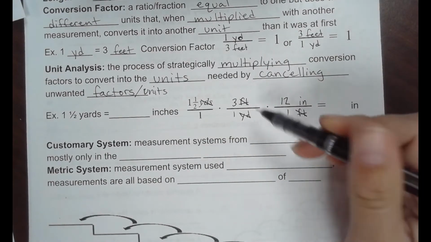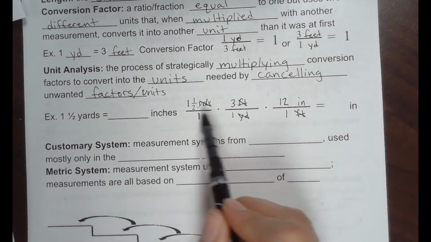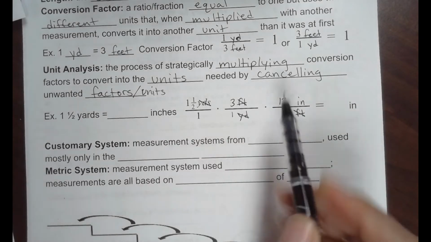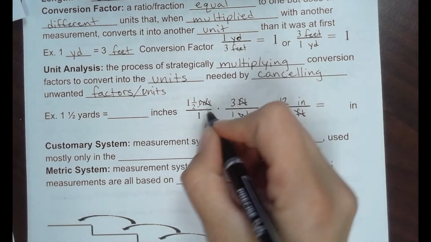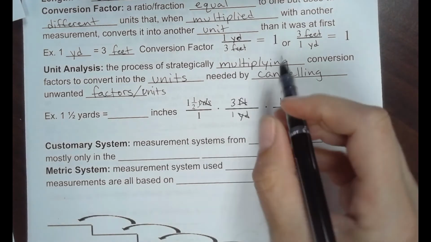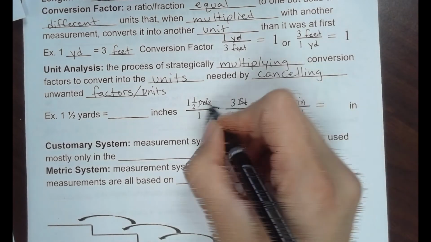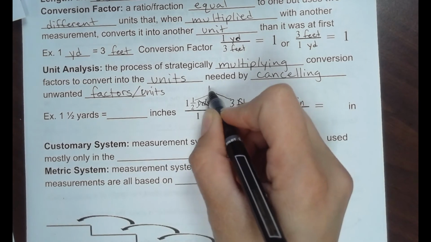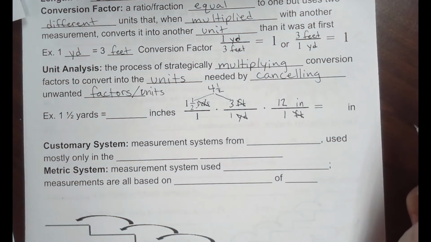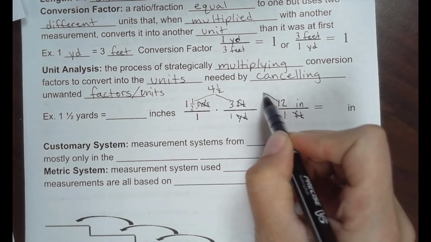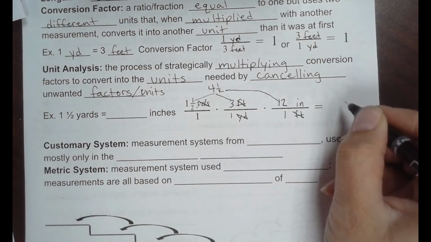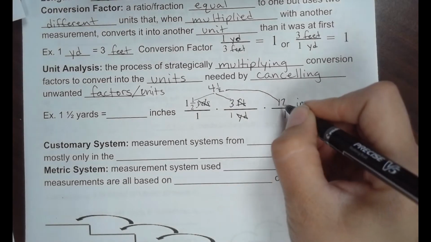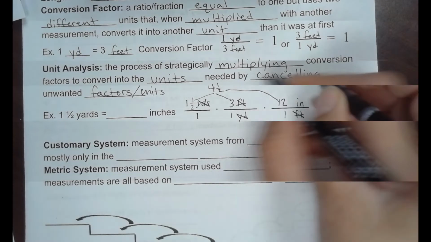Now that I've canceled out all my units, I can just multiply. So I'm going to multiply 1 1/2 times 3, and then times that by 12. So 1 1/2 times 3 is 4 1/2. Then I'm going to times it by 12. 12 times 4 is 48.